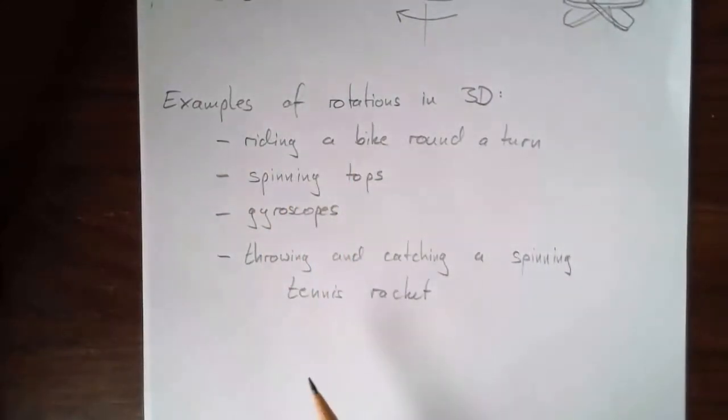One is riding a bike around a turn. So I ride in one direction, and you can imagine that the wheels are turning with a certain amount of angular momentum. If I'm trying to turn the direction my bike is going, I have to turn the axis of rotation of the wheels.